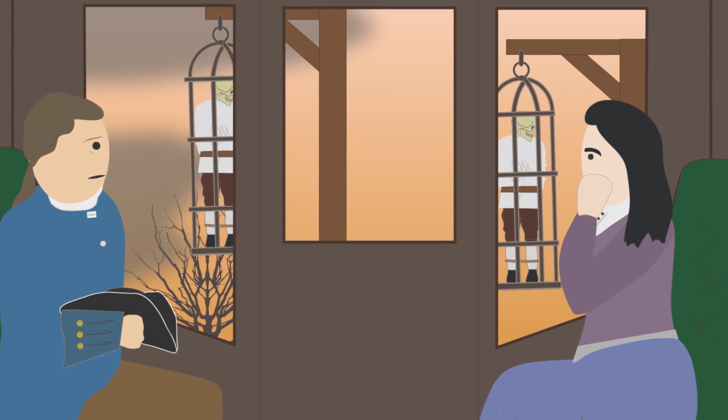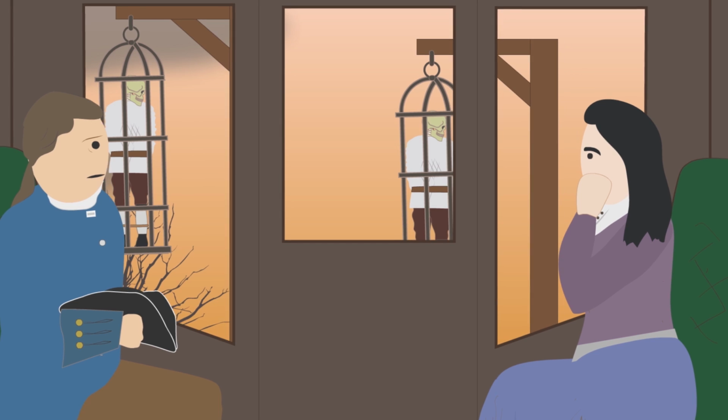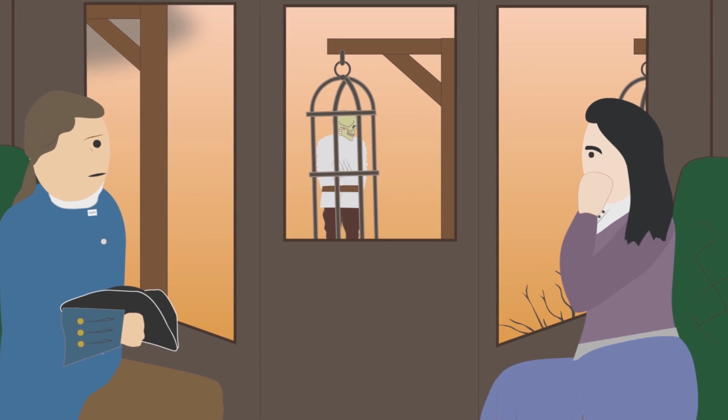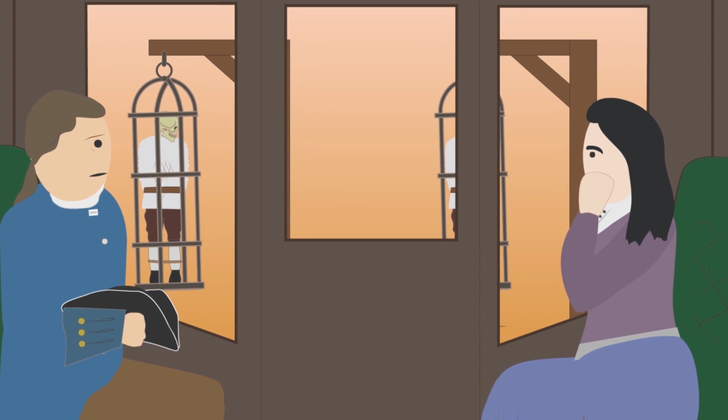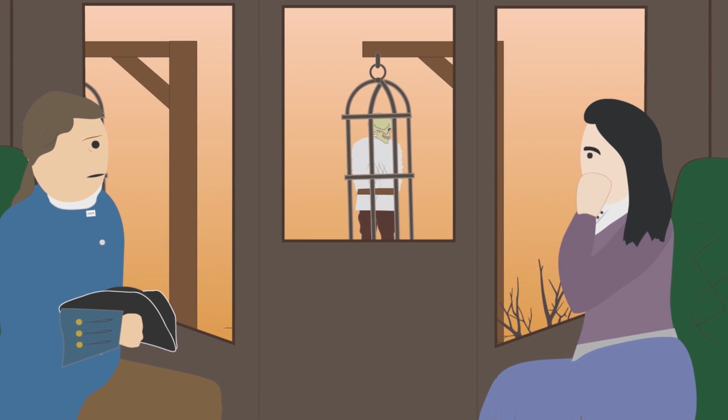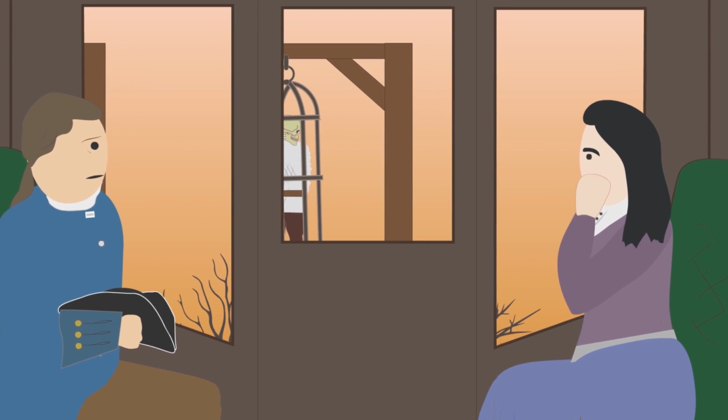Gibbeting was most often used for traitors, murderers, highwaymen, pirates, and sheep stealers, and was used only on male criminals. It was intended to serve as a deterrent to others from committing similar offenses.